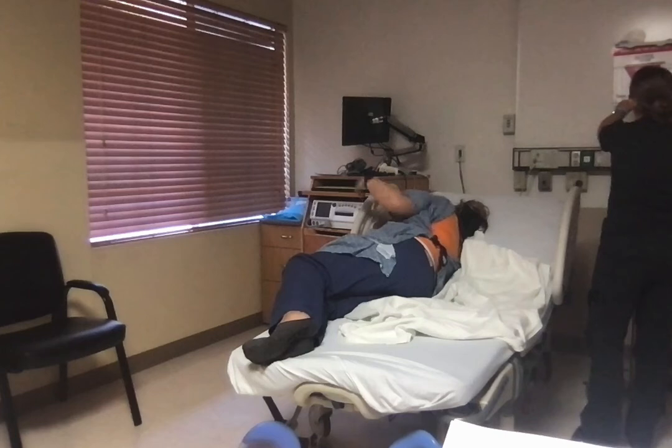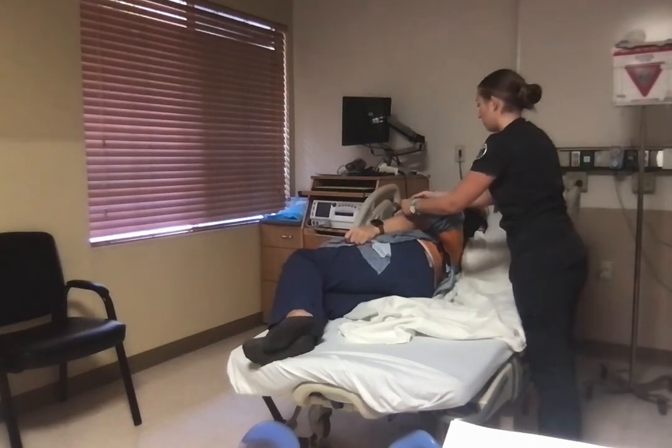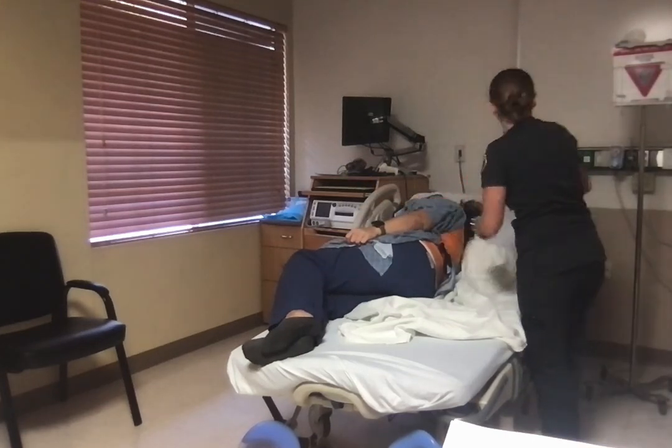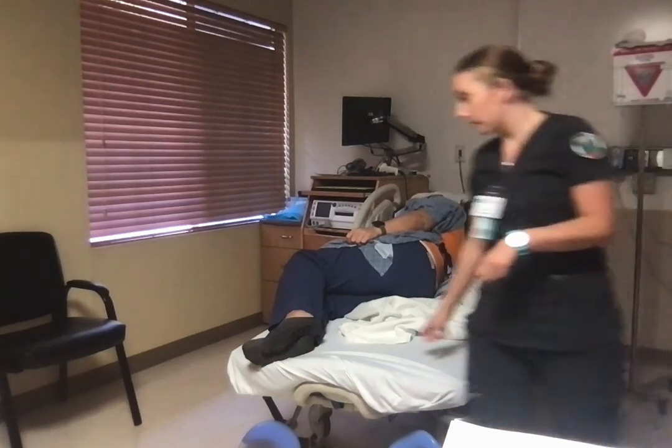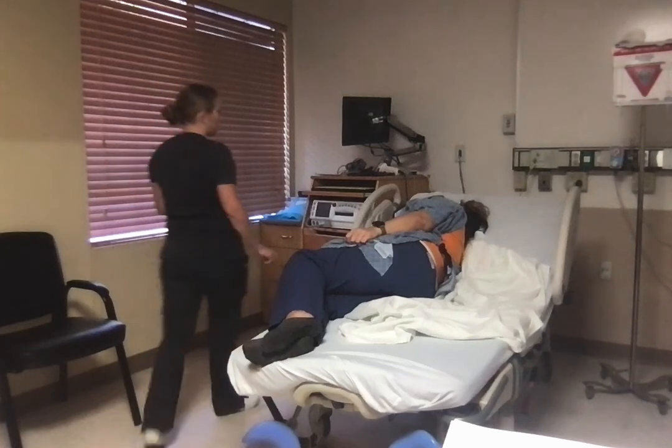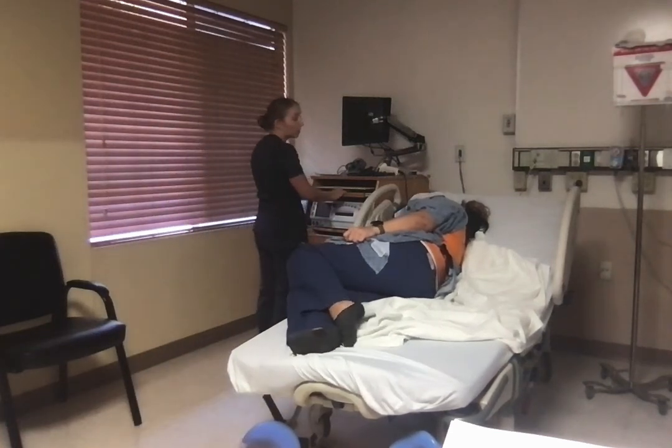The nurse administers 1,000 milliliters lactated Ringer's and administers 10 liters of oxygen by non-rebreather face mask. The bolus and oxygen usually take about 15 to 30 minutes to make any improvements. So we're going to wait for the bolus to be complete, and then we're going to see where you're at.